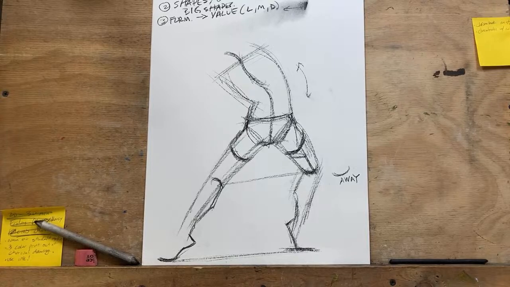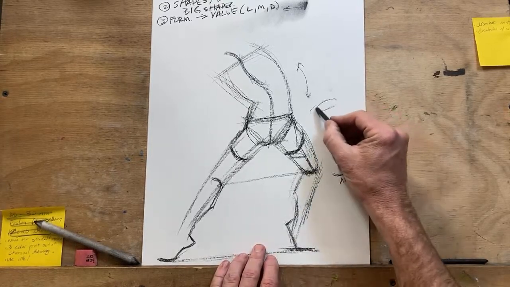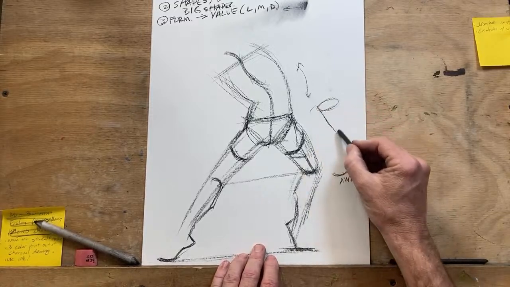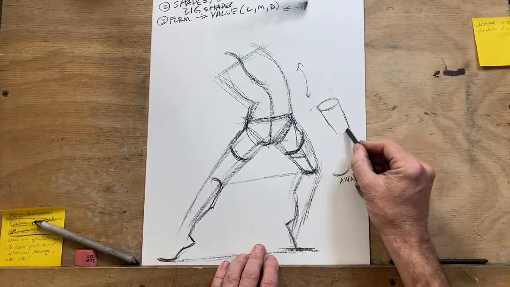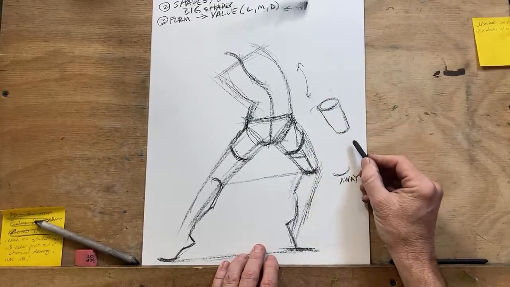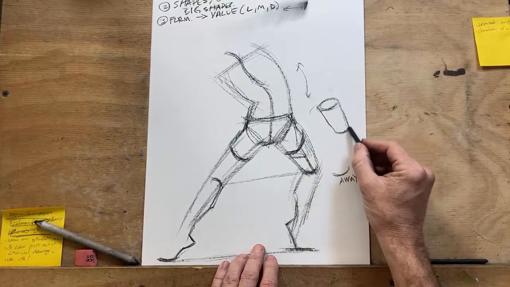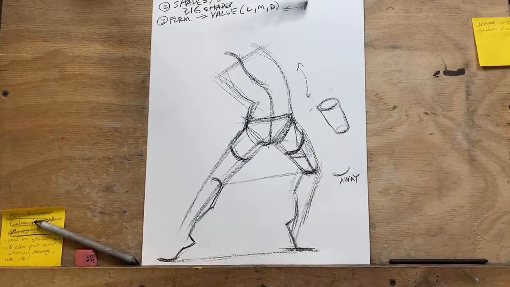So one of the simplest ways to look at the human figure and a lot of things is the cylinder. So you want to be able to draw and to envision a cylinder. Okay, this is a cylinder right here. Okay? Wrapping around, like so.